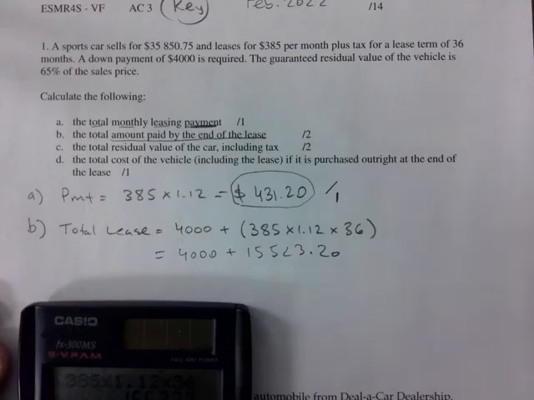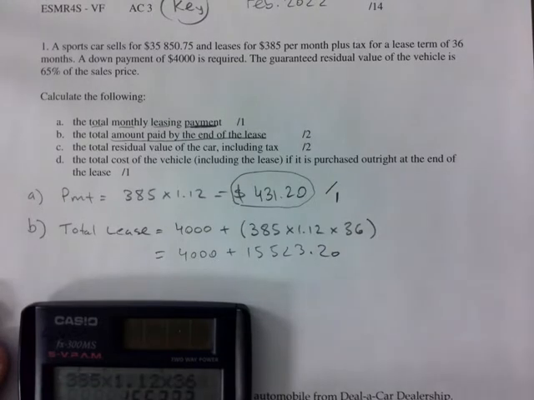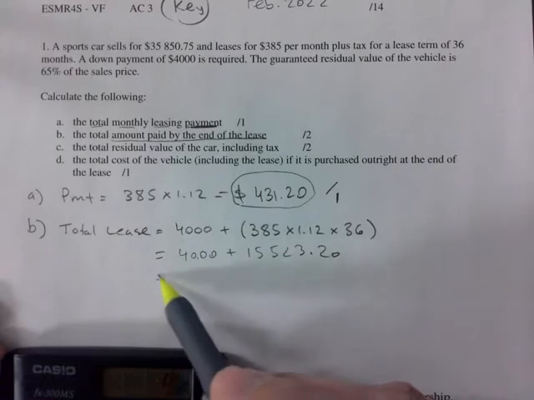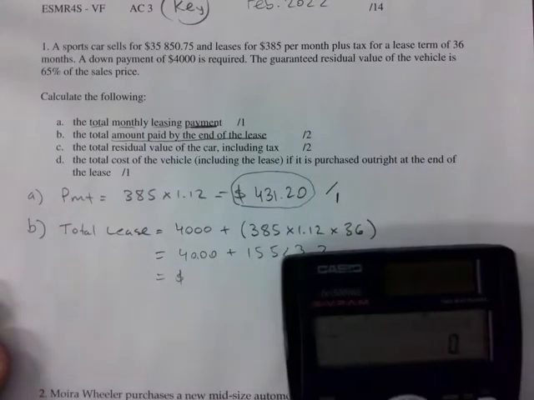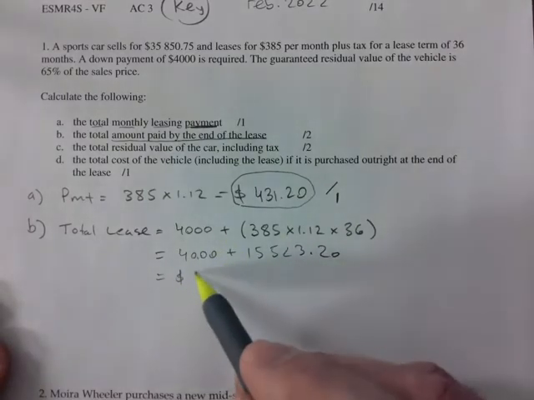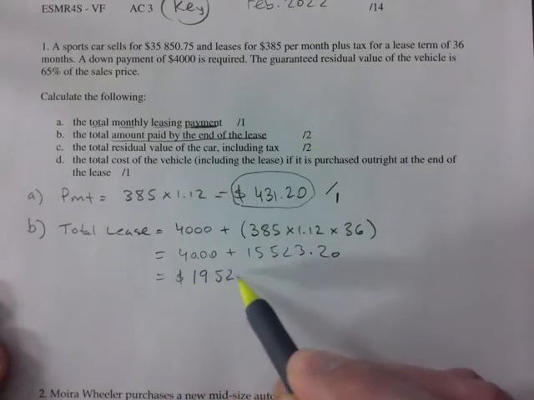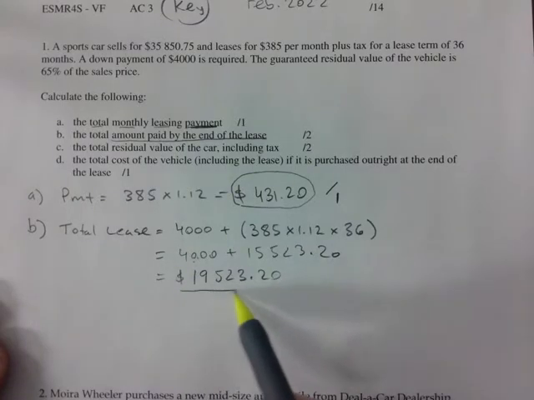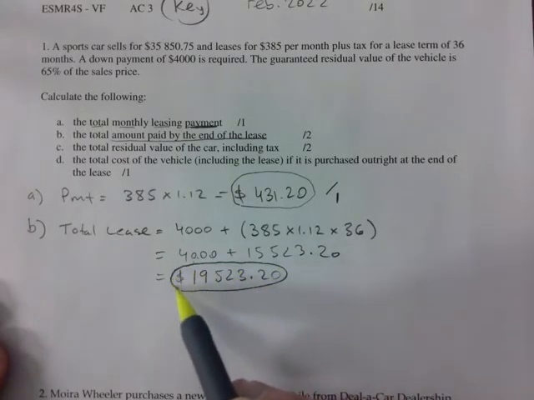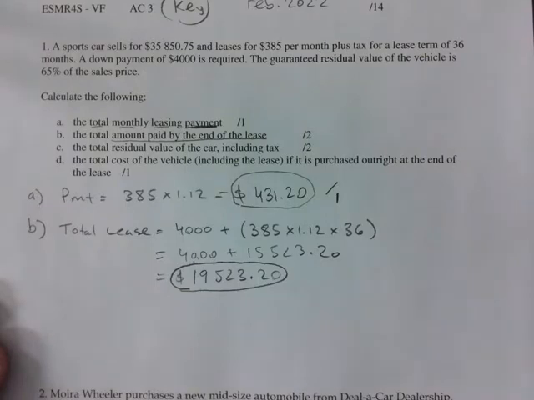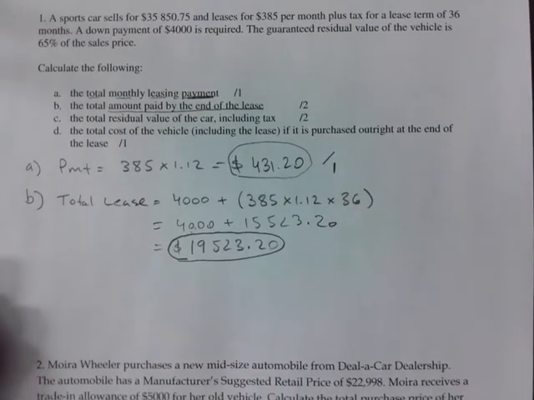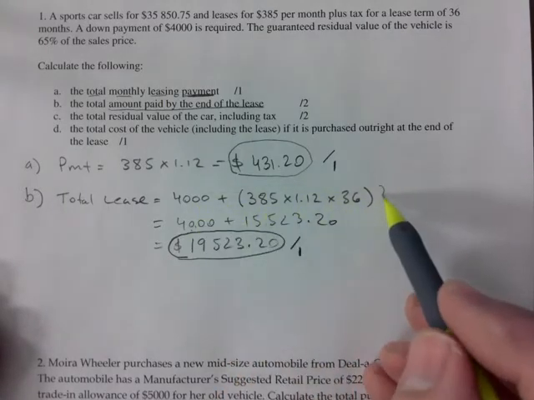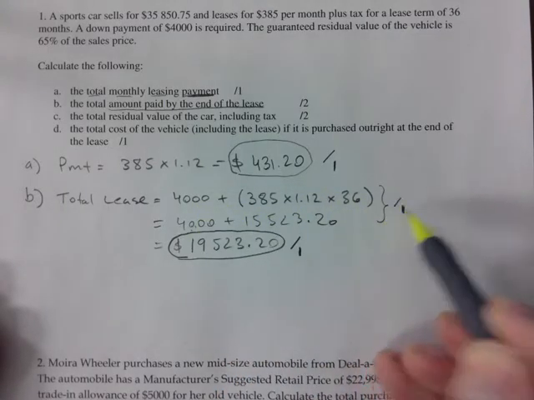I'm just going to review how I did this. So payment, and then total lease would be the down, and the down payment never gets taxed. I can do this, hey, mental math, hey? There you go. 4,000 and 15,000 is 19,523 and 20 cents. So I would give you 2 marks there.